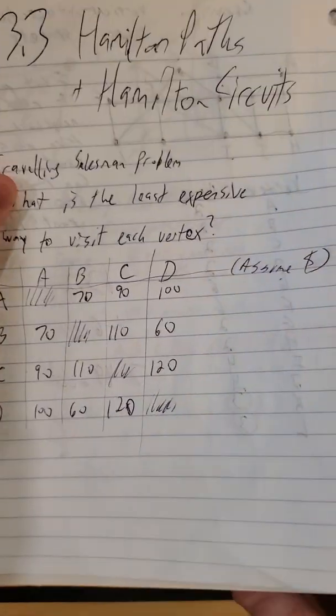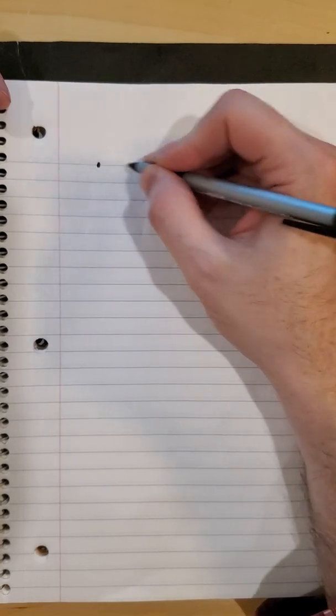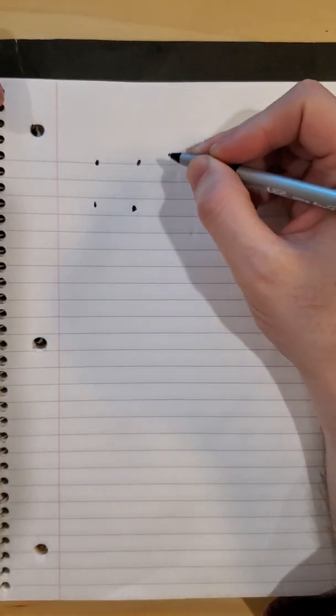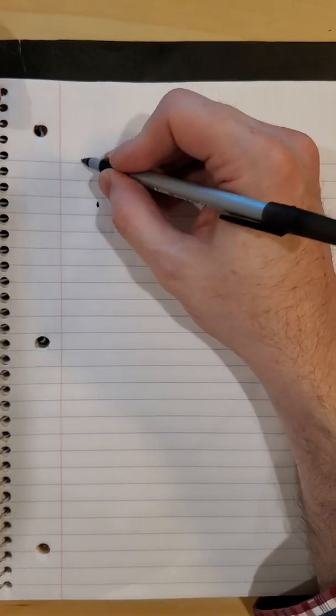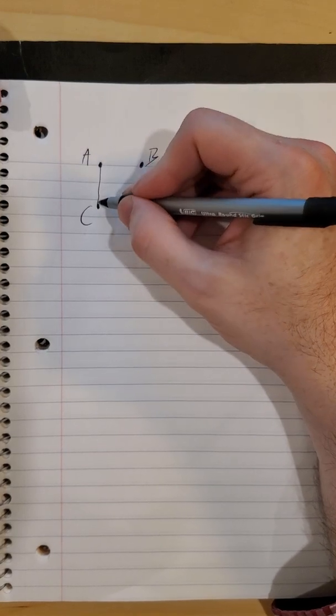So we can arrange these to make a graph. You're already familiar with having vertices A, B, C, and D. And I'll show you 2 common ways to represent this graph on 4 vertices.